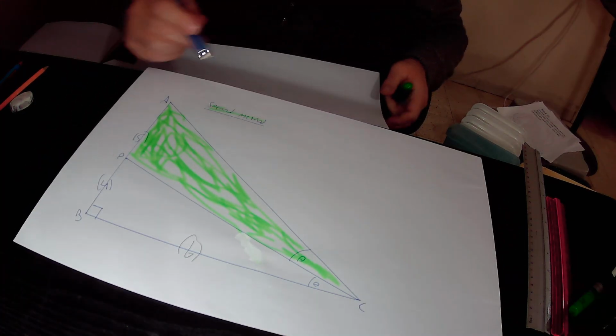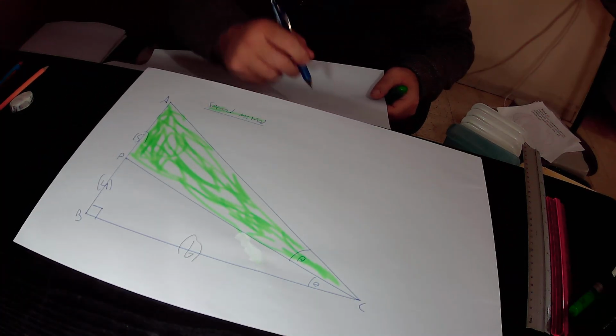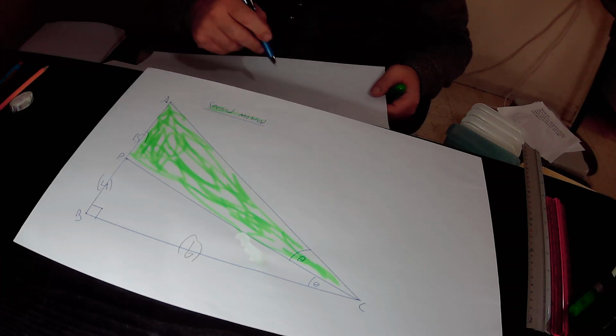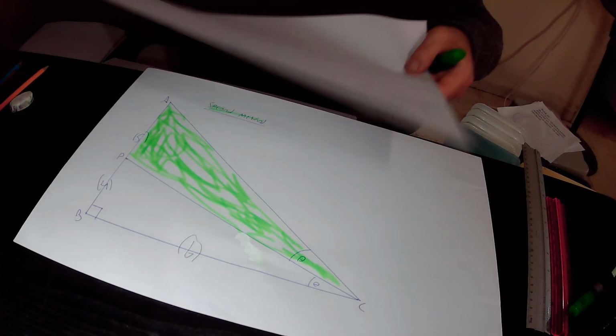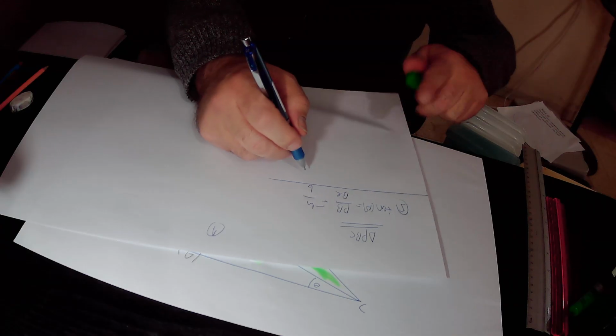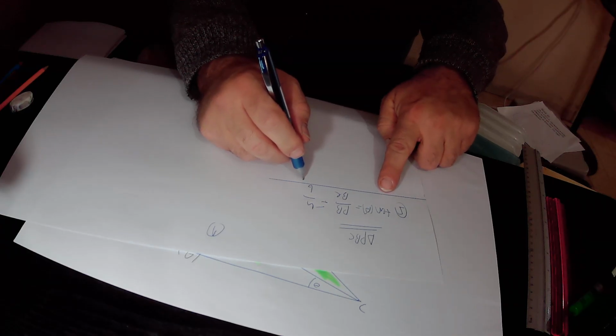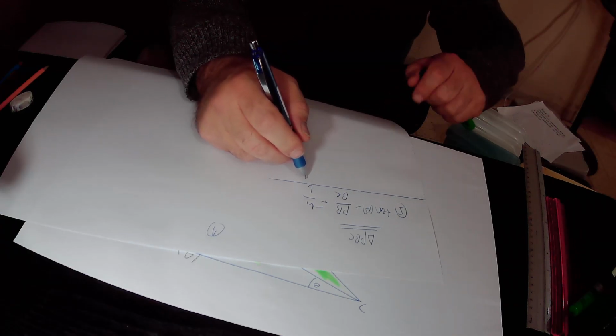PB is 4 over BC. BC equals B units in itself according to our definition. So in total, we have found out that according to equation 1, tangent theta equals 4 over B.